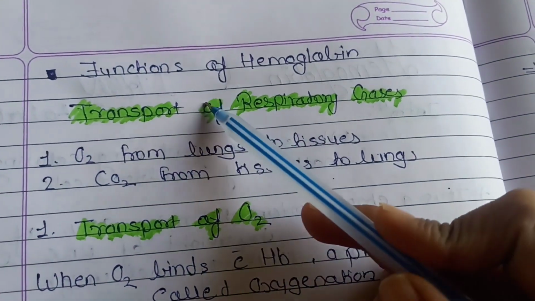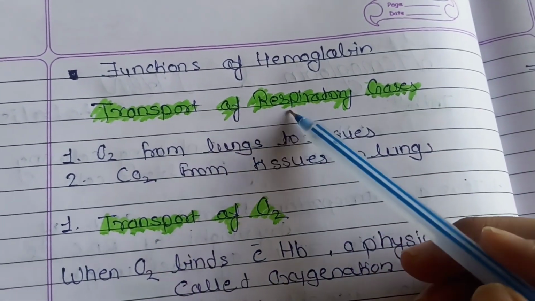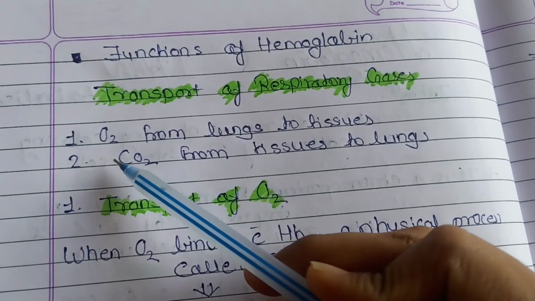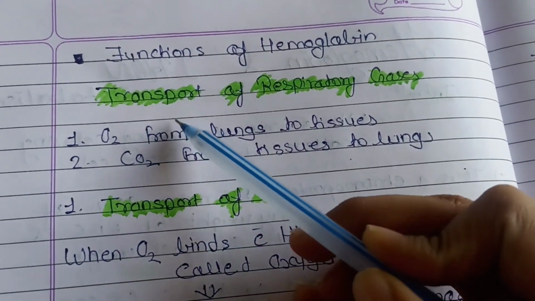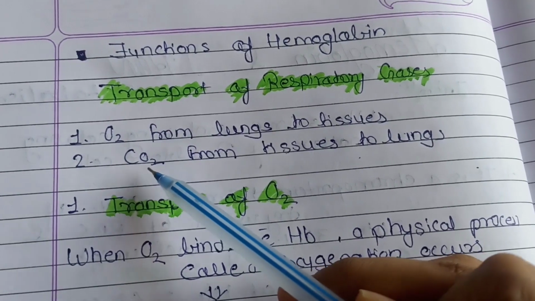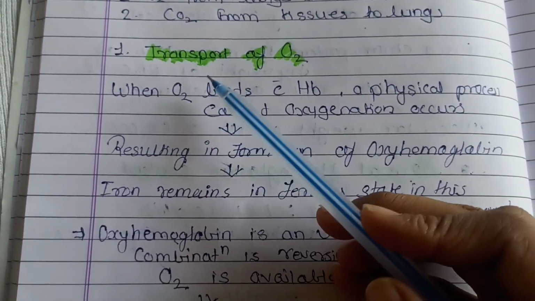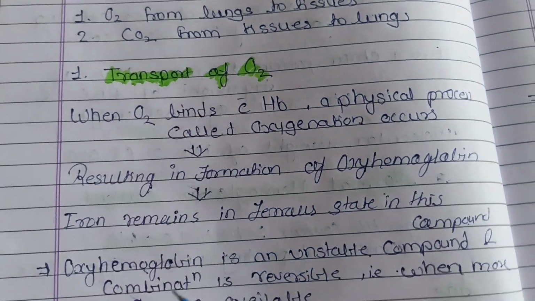Now we will see the functions of hemoglobin. First, transport of respiratory gases. So, oxygen from lungs to all tissues. Then, second, carbon dioxide from tissues to lungs. First is transport of oxygen.